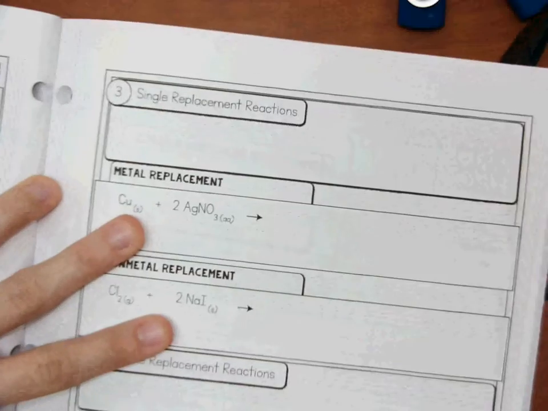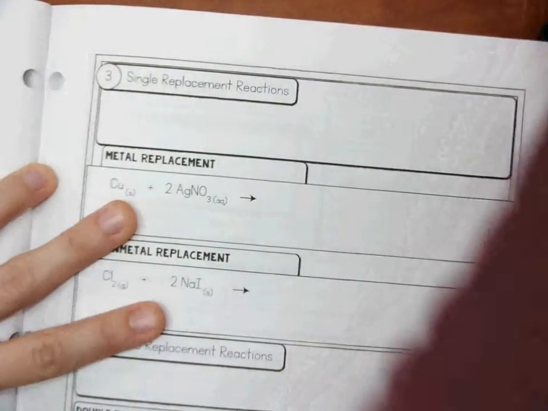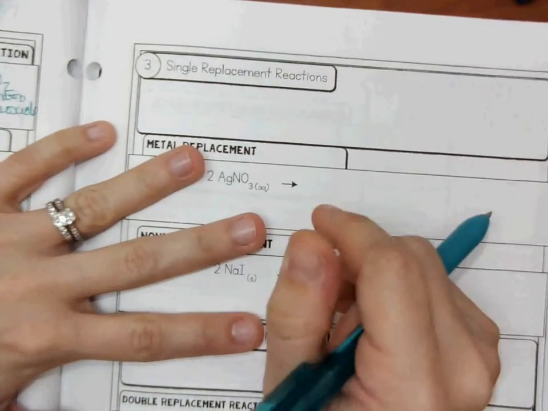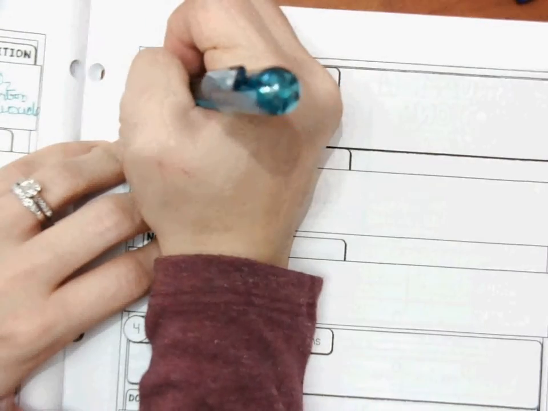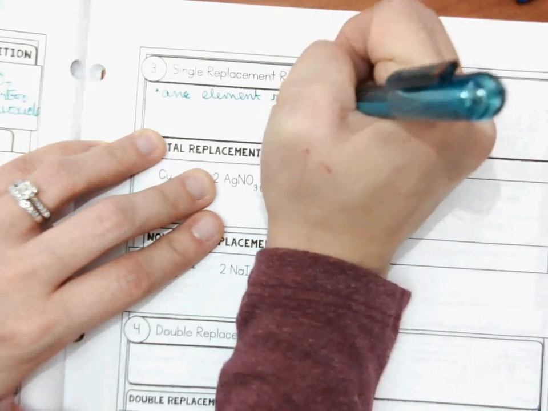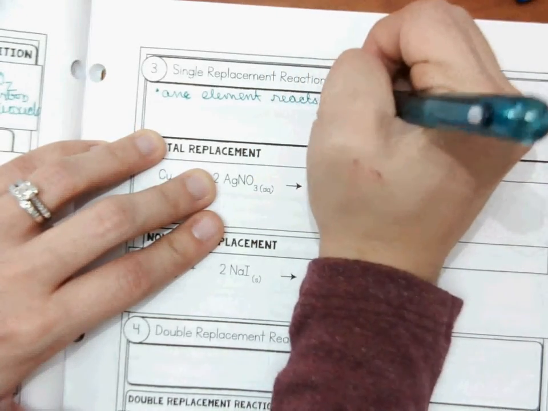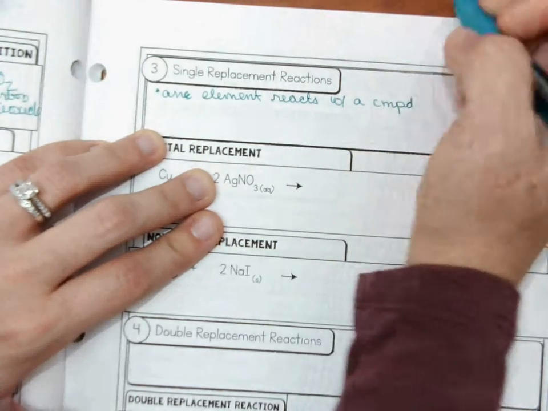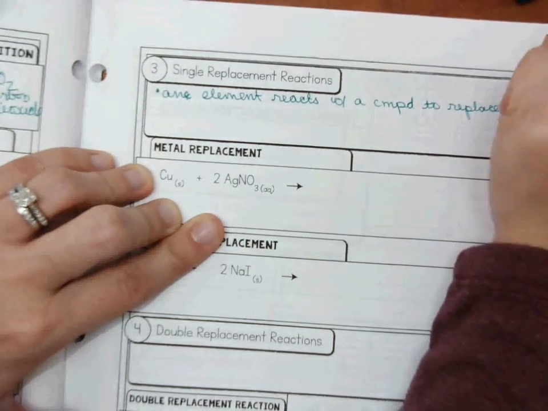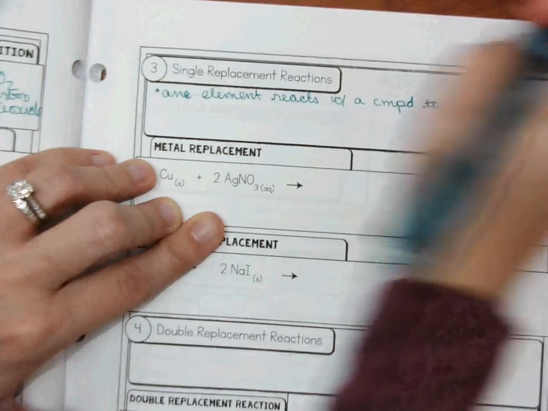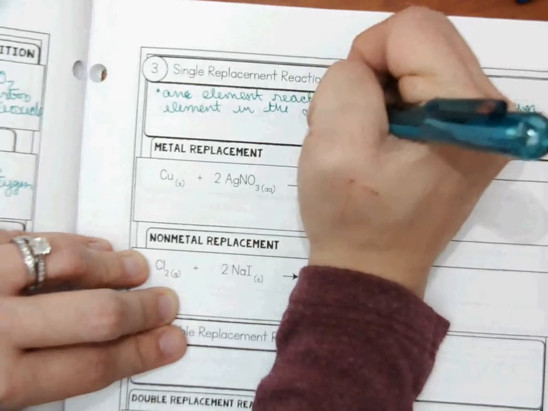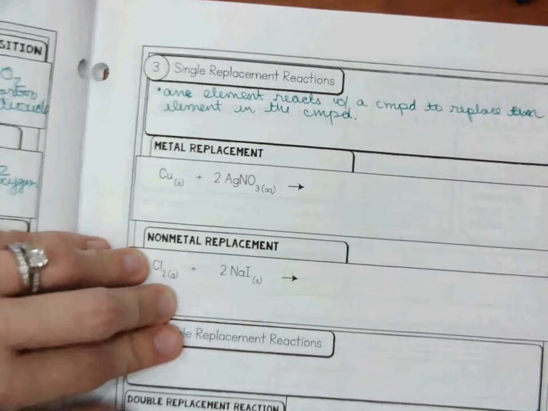Single replacement reactions. I guess you could call these cheating reactions. And this is where an element reacts with a compound to replace the element in the compound.